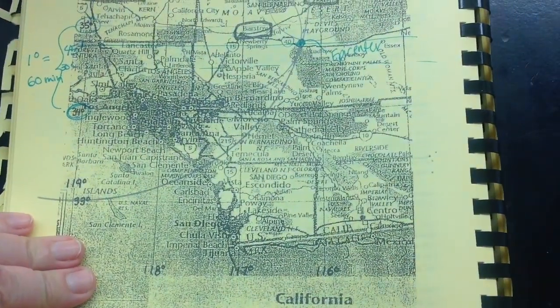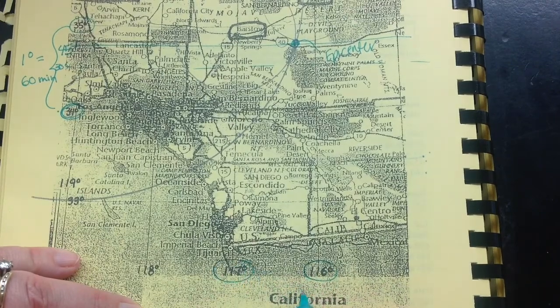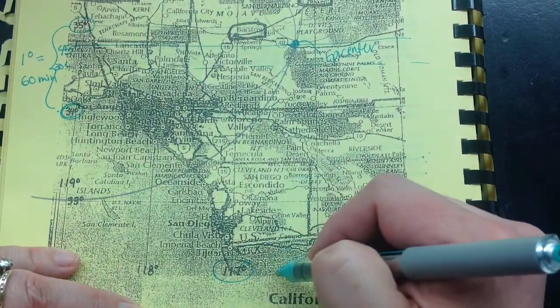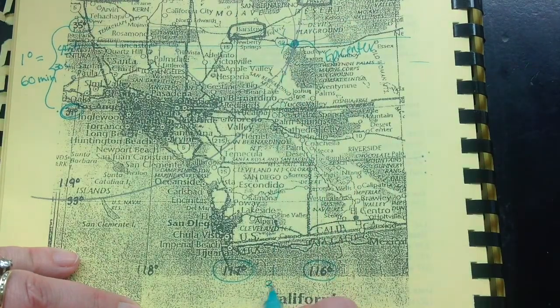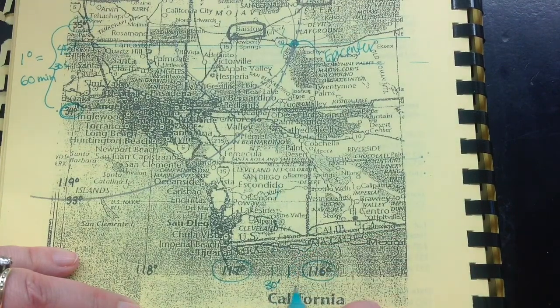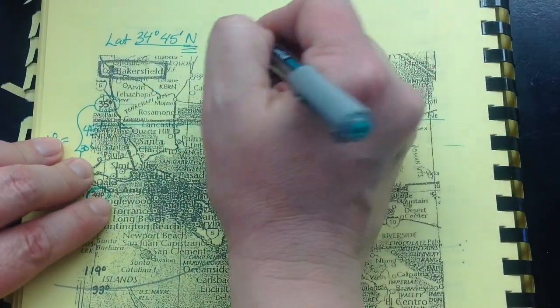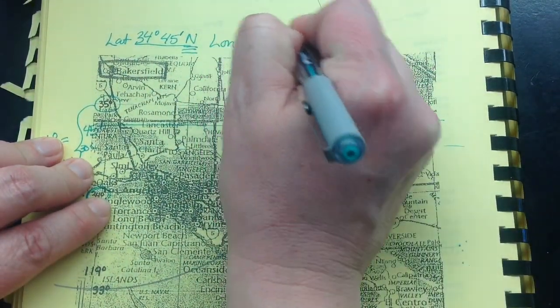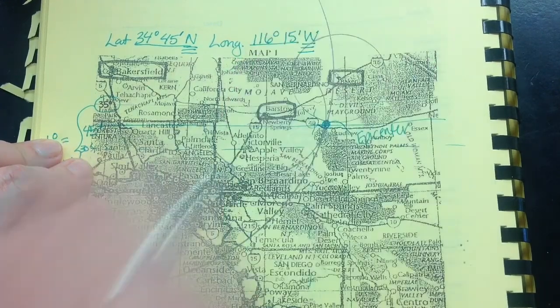For longitude, you can see the 116 and the 117. And again, halfway is 30 minutes, so estimating that, and then trying to figure out where the longitude would be for that epicenter. So I'm going to estimate around 15 minutes. And so I come back up to write my longitude as 116 degrees, 15 minutes west. And that is how you will complete the rest of this lab.